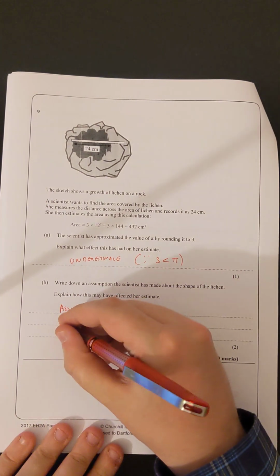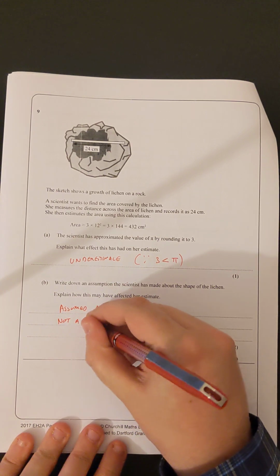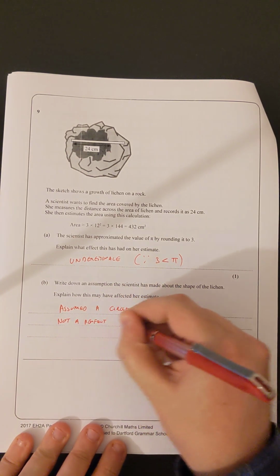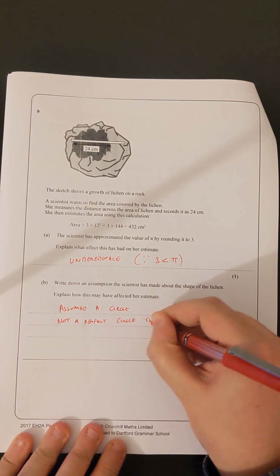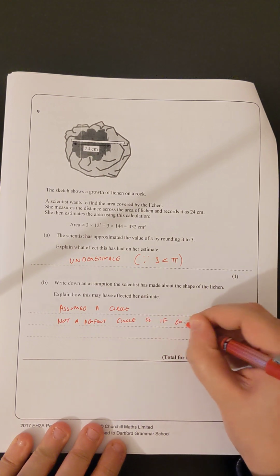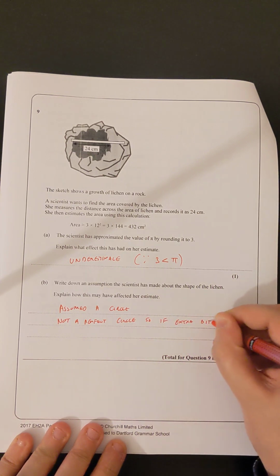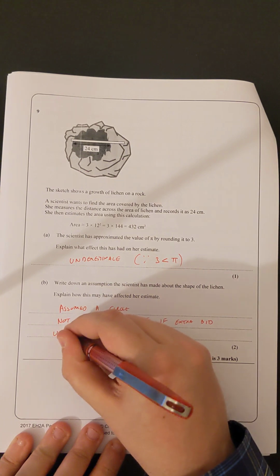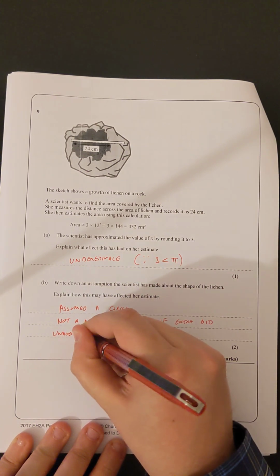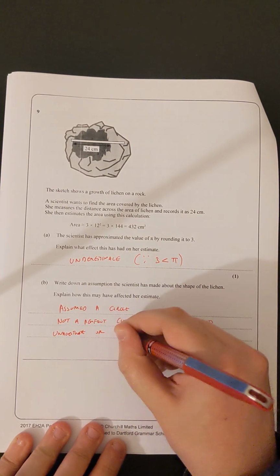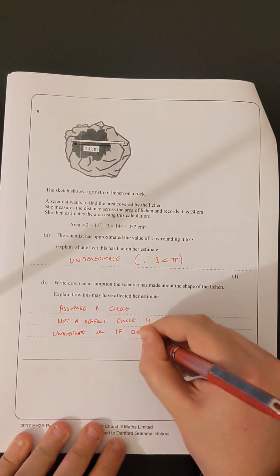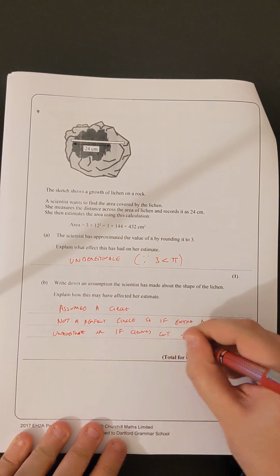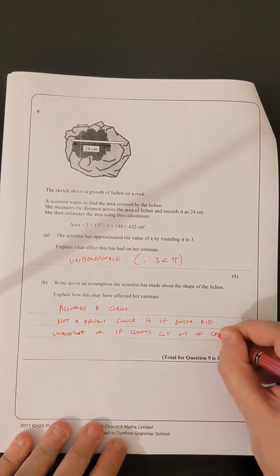Well, the lichen isn't a perfect circle. So if there are extra bits, it would be an underestimate. Or if there are chunks cut out of the circle, it would be an overestimate.